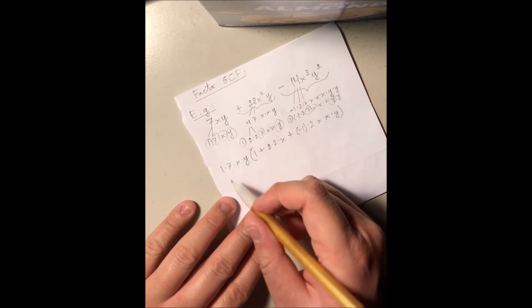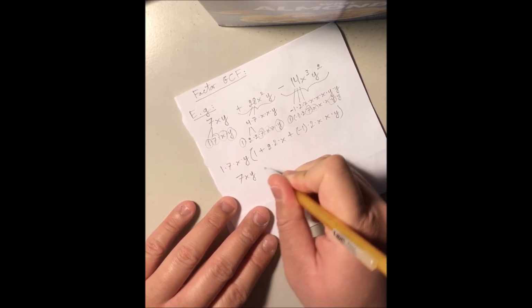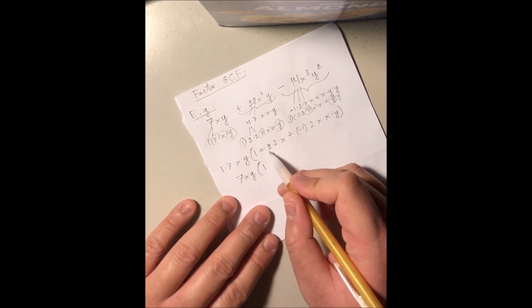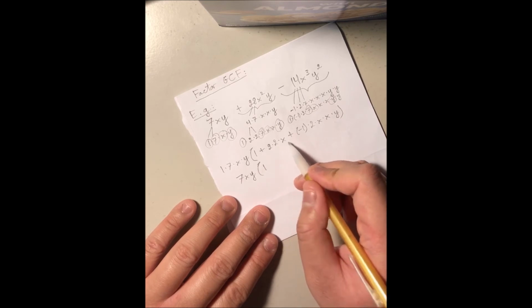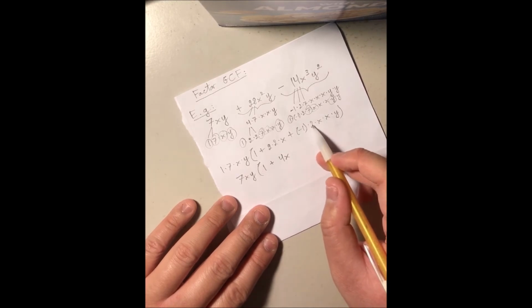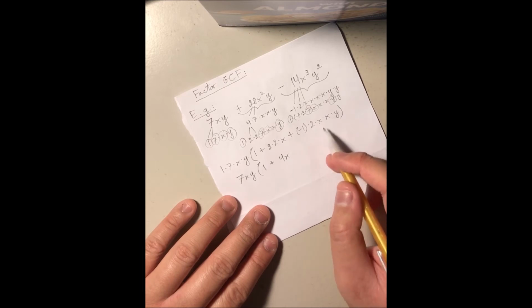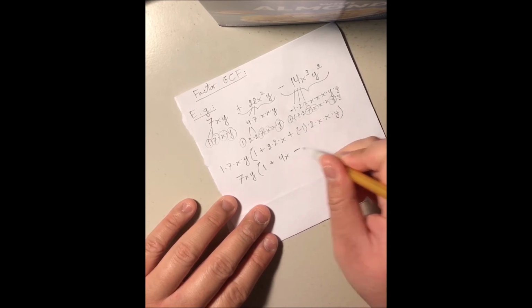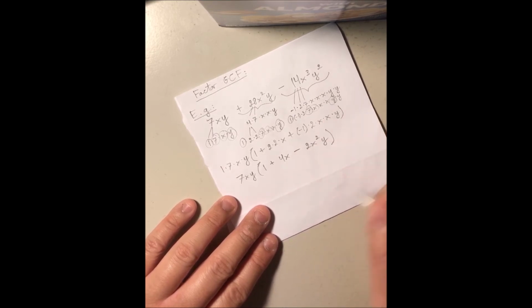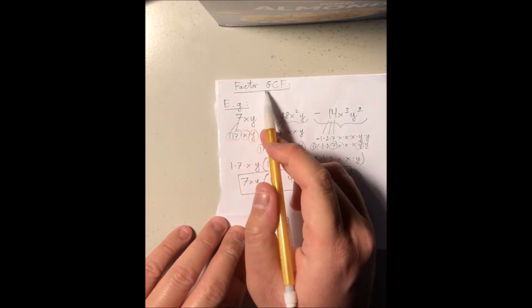Well, 1 times 7 times x times y is just 7xy. Positive 2 times positive 2 is positive 4, times x is positive 4x. Negative 1 times 2 is negative 2, times x times x times y. x times x is x squared, so we have negative 2x squared times y. This is the factored form of this expression when we factor out the greatest common factor.